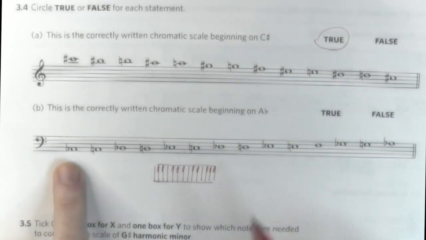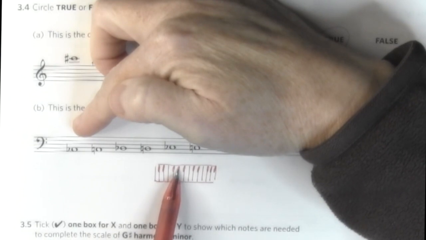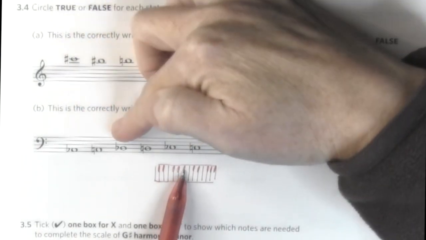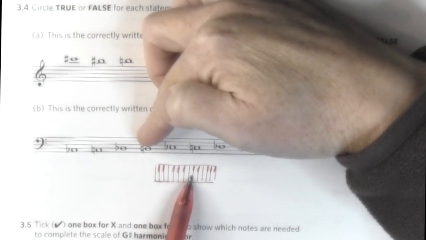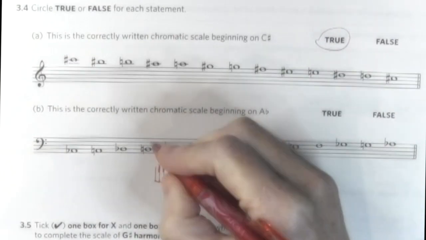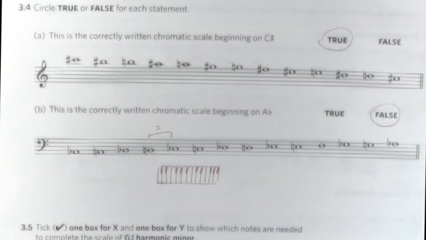Next one, La flat. Okay, I probably start this way now. La flat is this one. La flat, La natural, B flat, B natural, Do flat. They are the same note. So this is incorrect. They are the same note. Incorrect. We don't need to go further because we have one mistake. So that's it. Sorted.